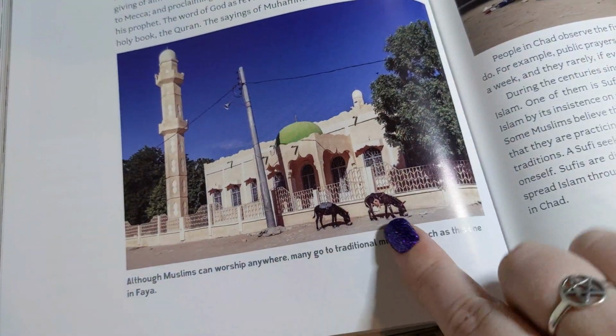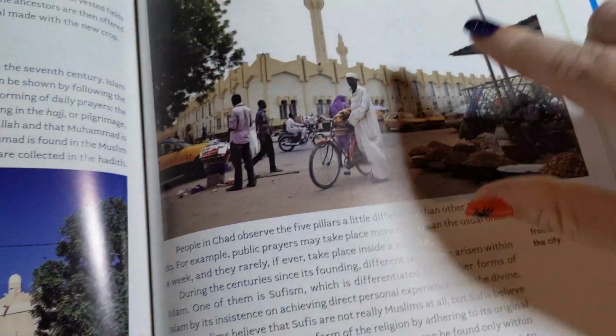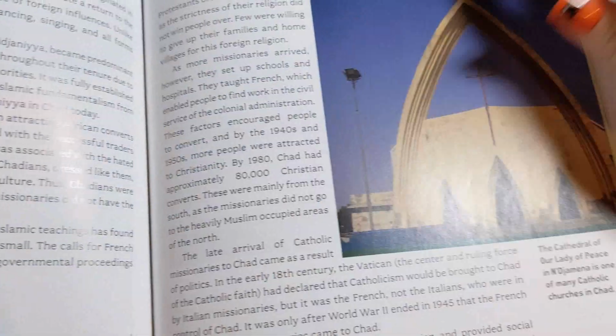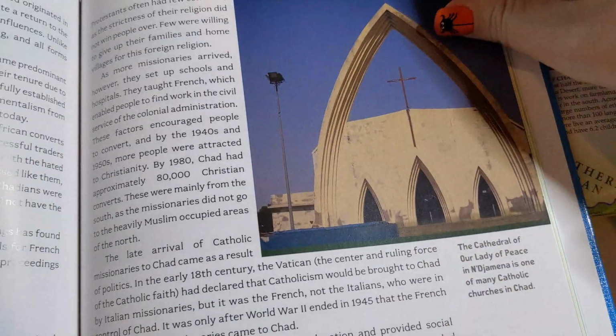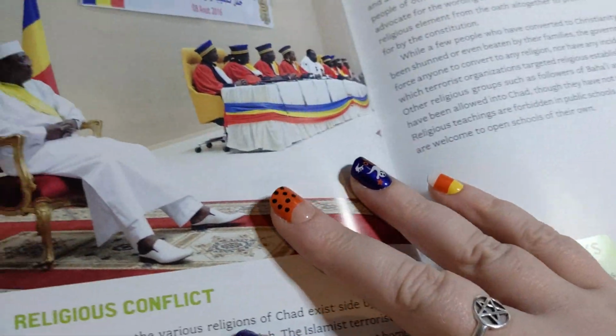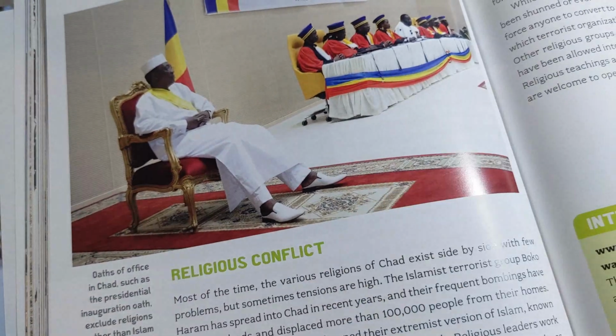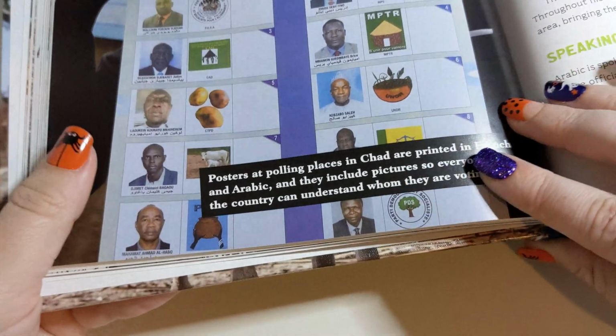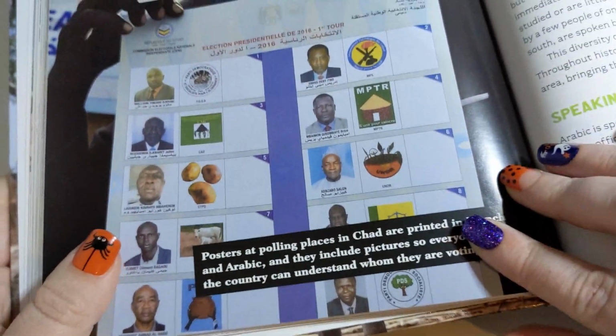Look at the donkeys. And this is the Grand Mosque of N'Djamena. And this is the Cathedral of Our Lady of Peace in N'Djamena. Taking the oath of office. And here's the ballot from the 2016 election.